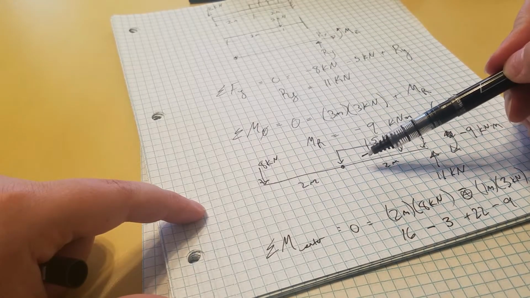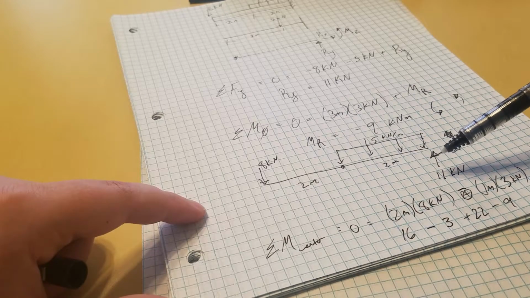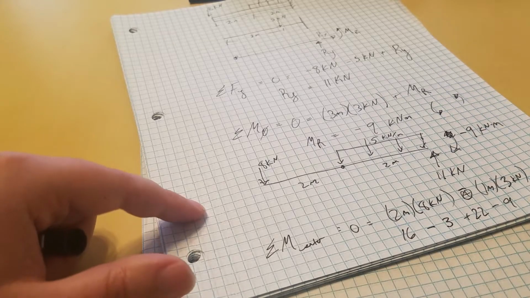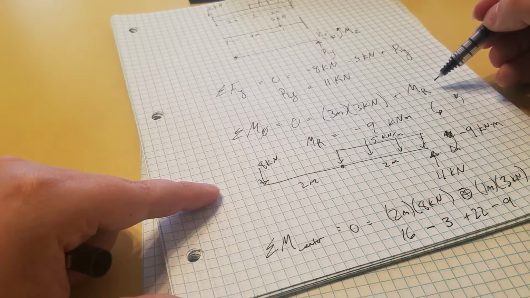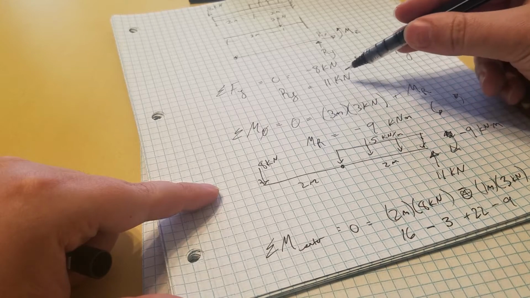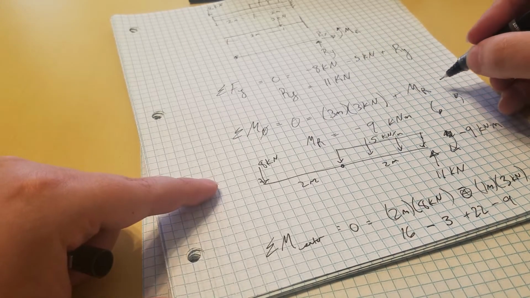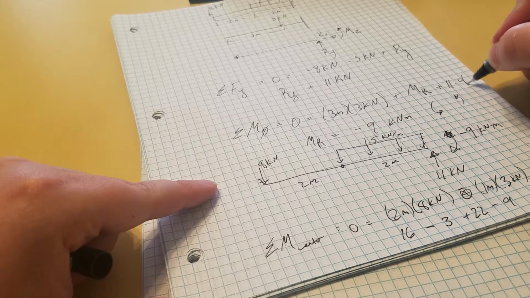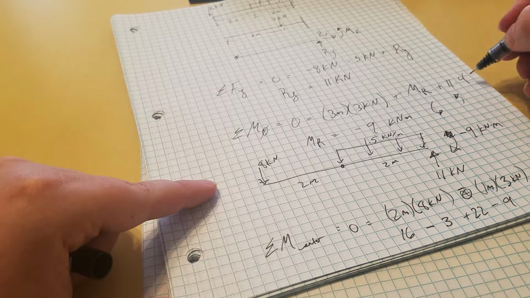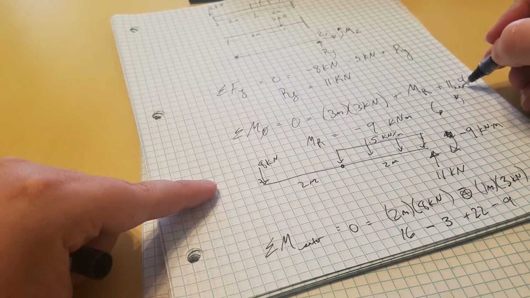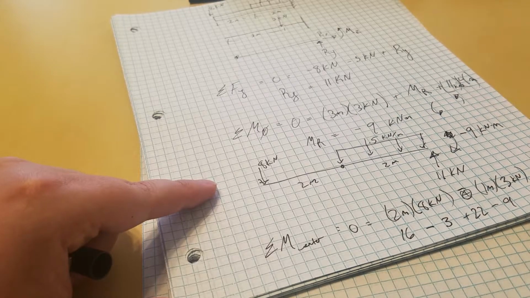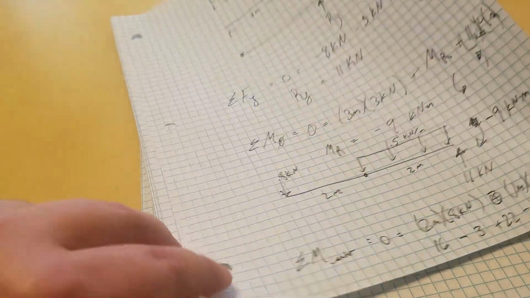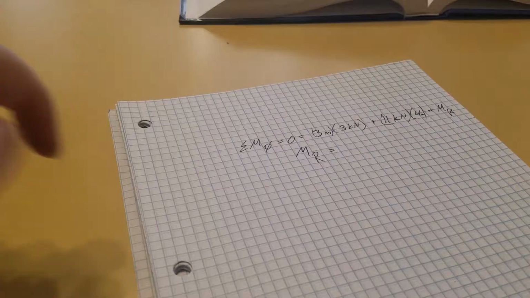Positive, negative, positive, negative. Okay. Oh gosh, I missed it up here. This 11 at 4 is positive. Okay, let's start over.